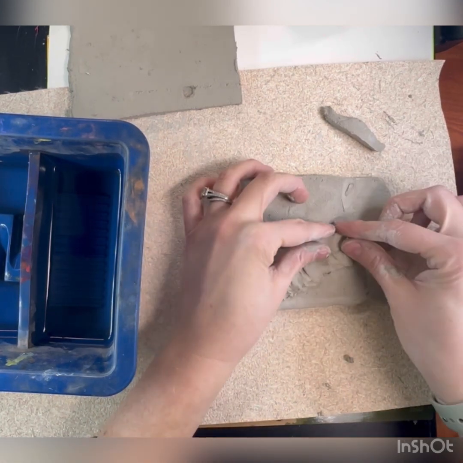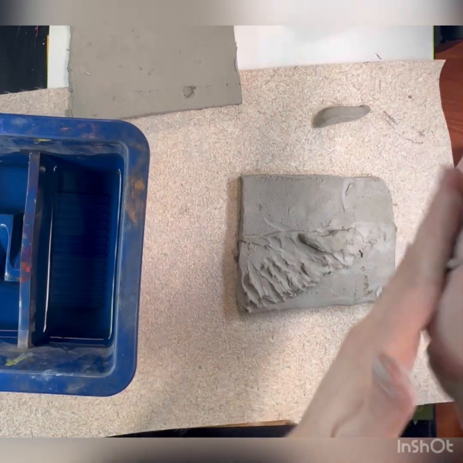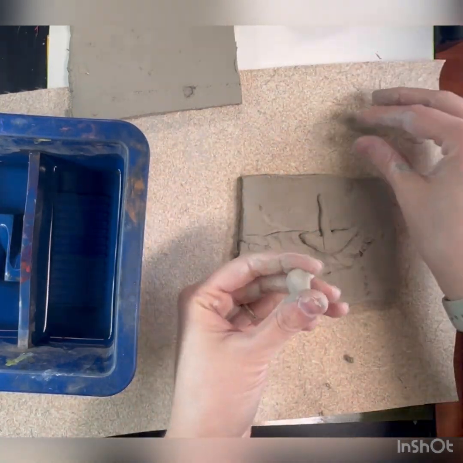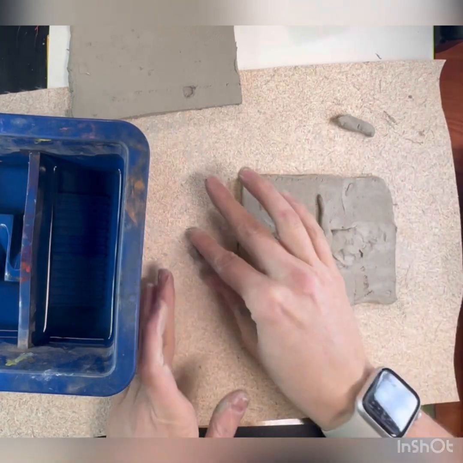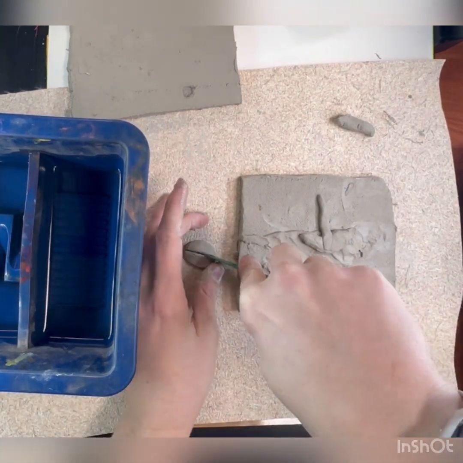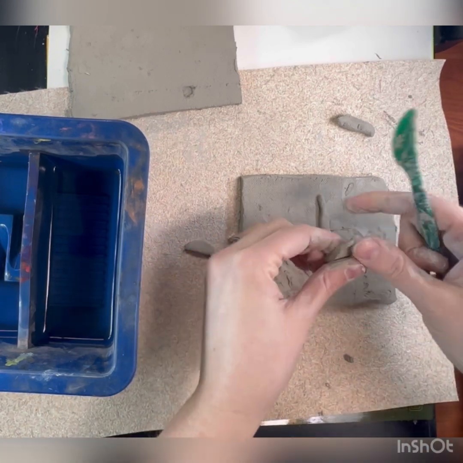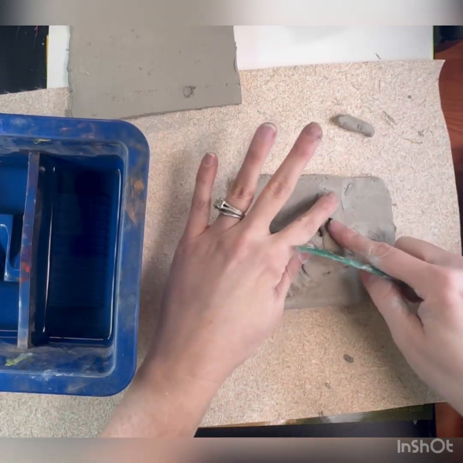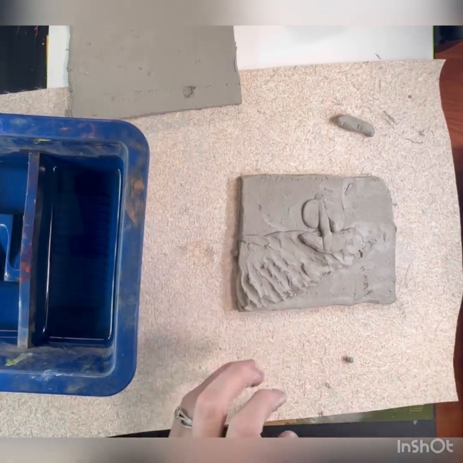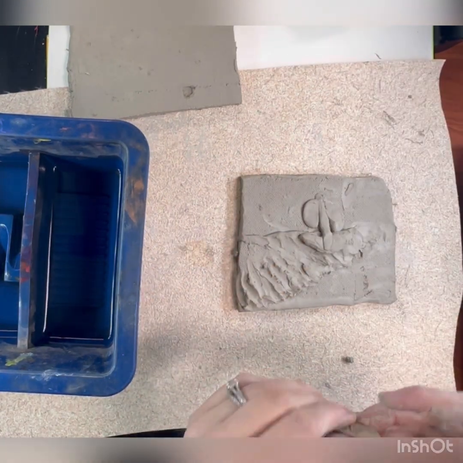I'm trying to add the clay to my slab to make it look like the water is washing up on the shore. So I'm using my fingers and some of the clay tools to give it the texture that you might see on the waves. The next thing, I'm just adding more detail. So think about things you want to add in your seascape scene. I'm creating a little sailboat in mine.